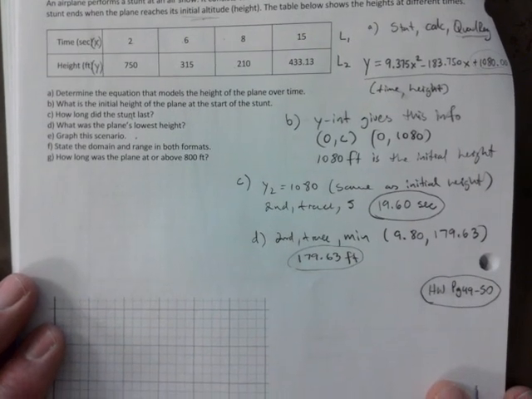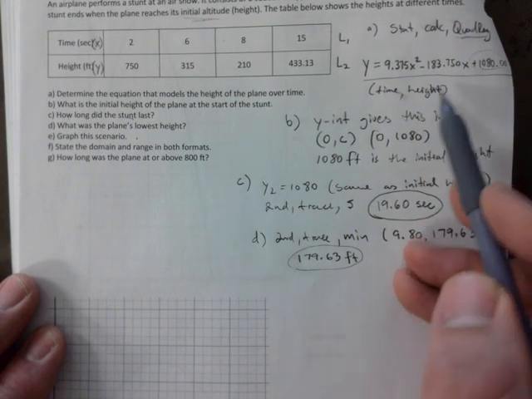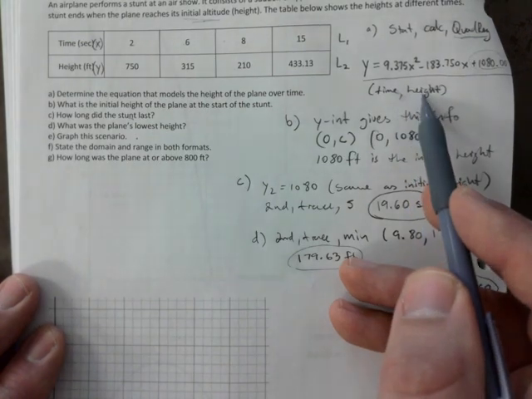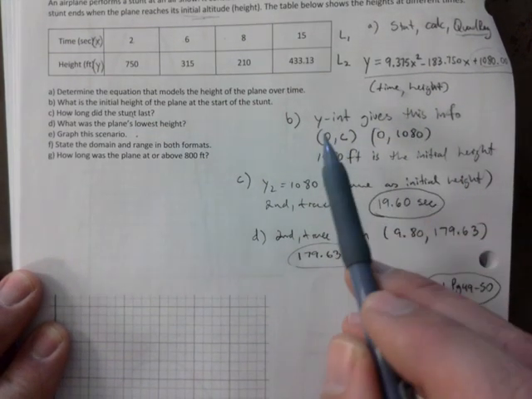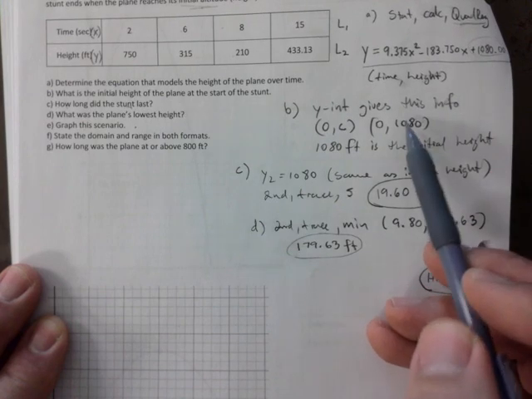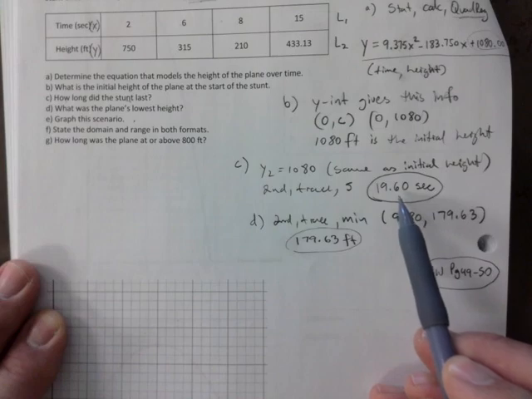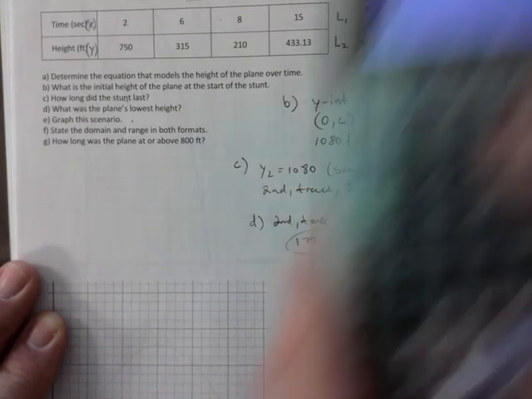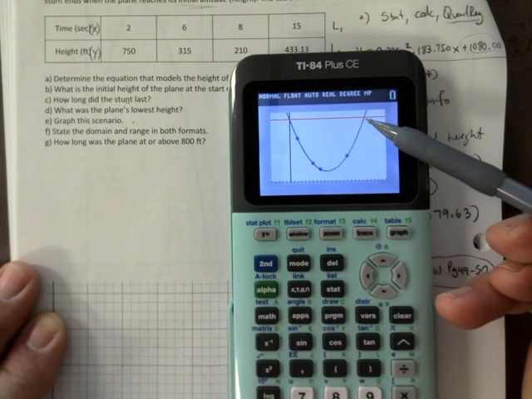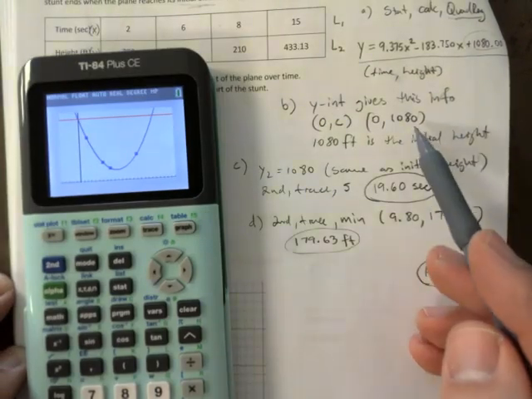We came up with the equation. We typed this into L1 and L2, keystrokes equation right there. We use y and x, but we know that, right, it's time and height. Y-intercept is, in this case, our initial height. We came up with how long it would take for the stunt, knowing that it starts at the initial height and it stops when you get back to that initial height. We figured that out. So that was an interesting one.